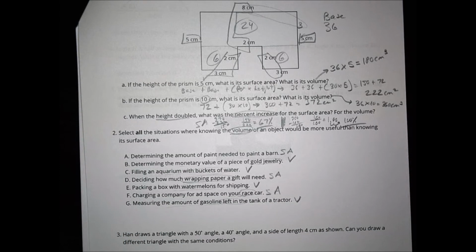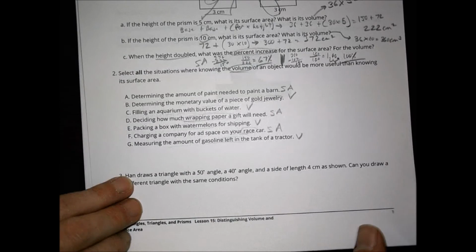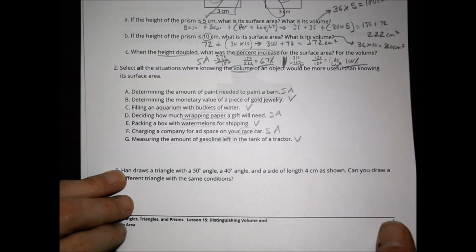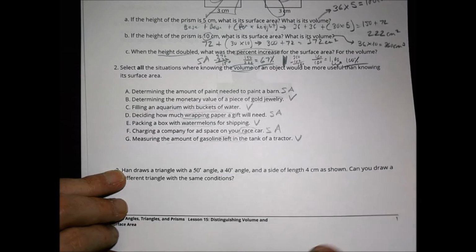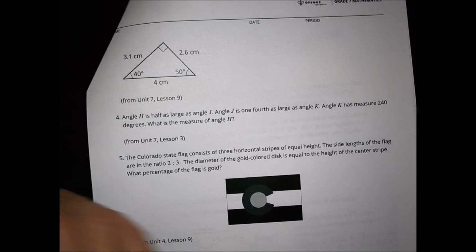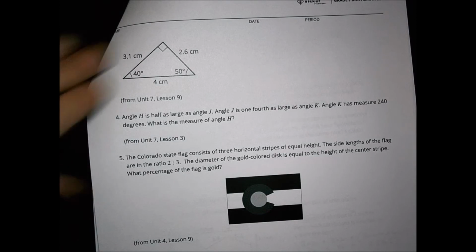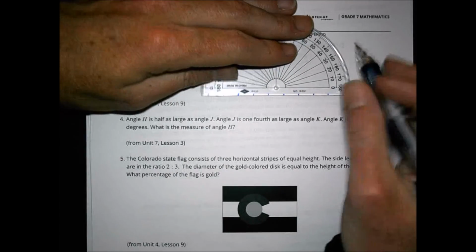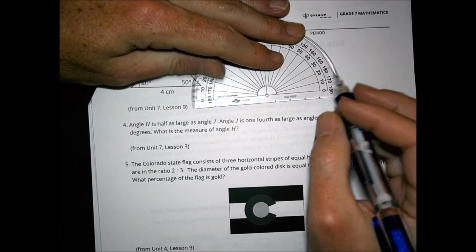Alright, let's see. Han draws a triangle with 50 degrees, 40 degrees, and a 4 as shown. Can you draw a different triangle with the same conditions? 50, 40, and 4. Can we draw 50, 40, and 4 with different things? I'm sure that we can. So the answer would be yes. So let's go ahead and make our 4 right here.